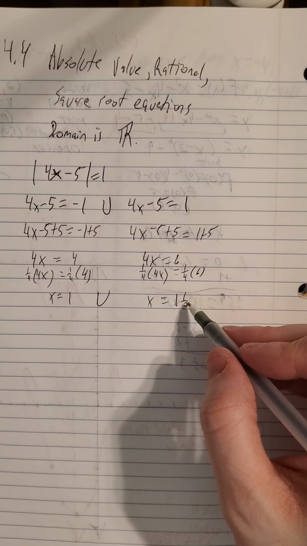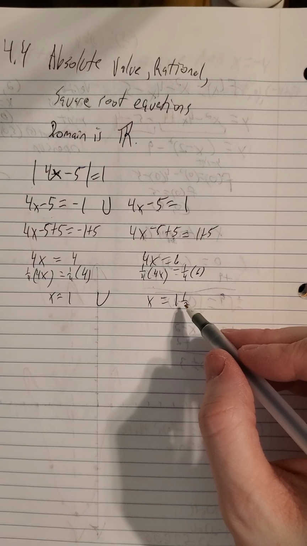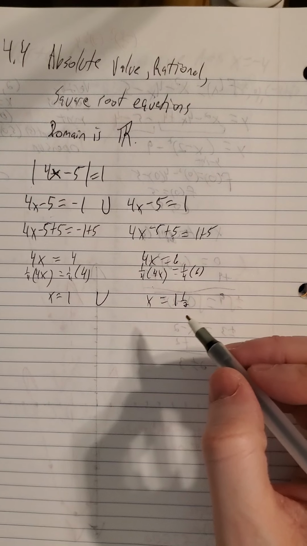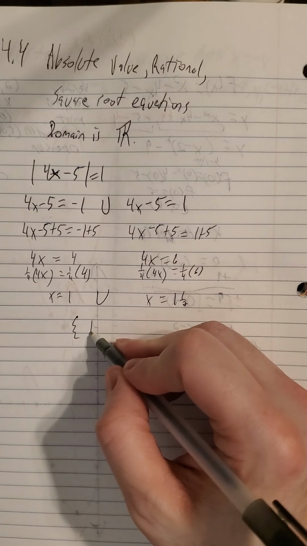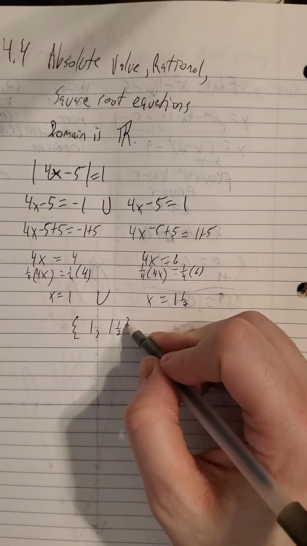Ordinarily, with the integer domain, we would have had to discard the solution. With the real number domain, however, we do get to keep the solution. So both of those go into our solution set: 1 and 1/2.